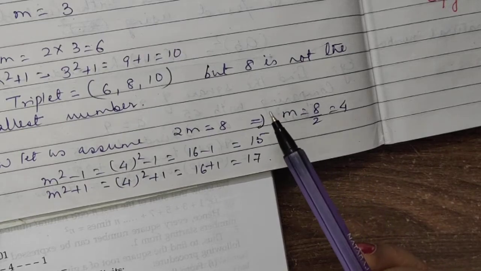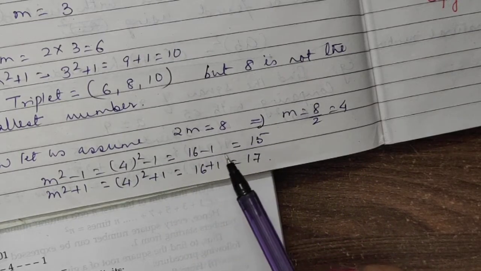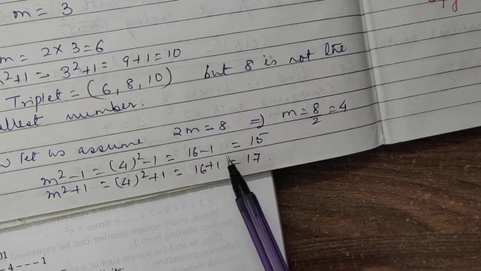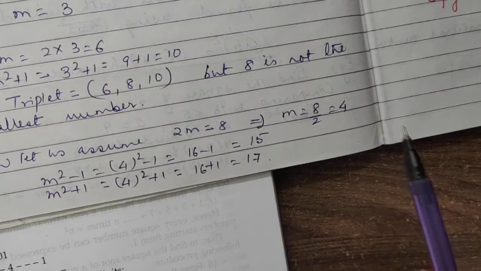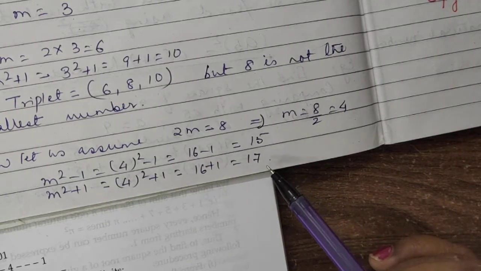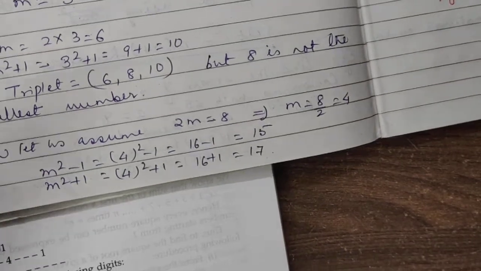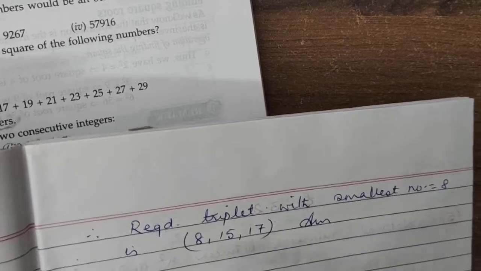So here, what do we find out? Which triplet will we be using? We will be using this triplet only. So the required triplet is 8, 15 and 17. Okay, so this is the required triplet.